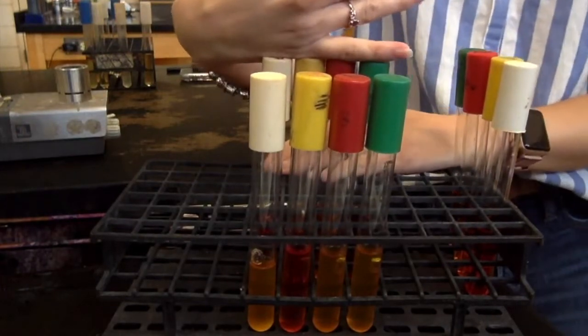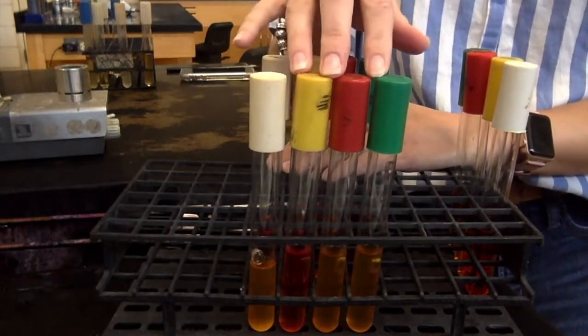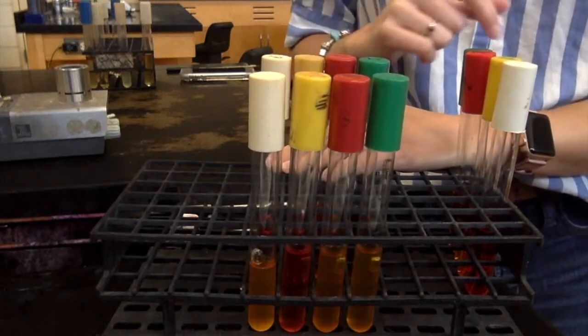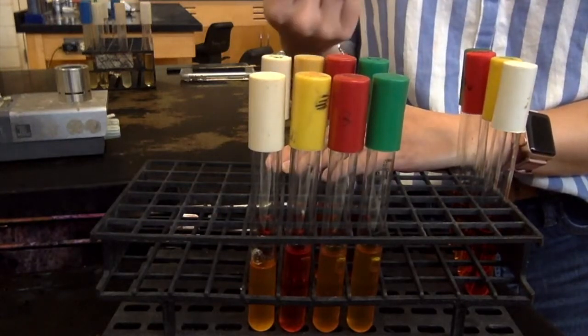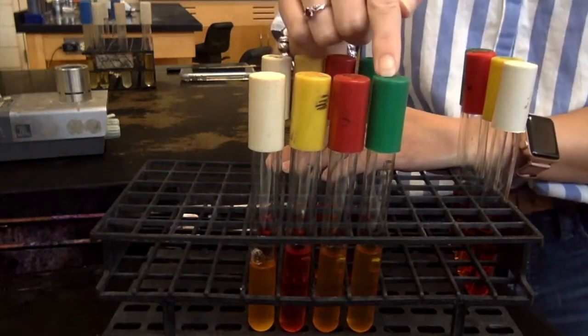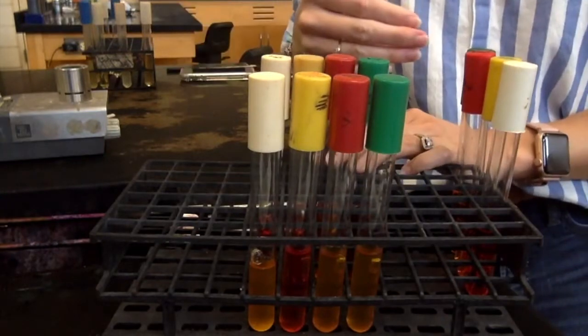Okay, so for phenol red, under acidic conditions, phenol red turns yellow. So when the sugar is fermented, acids are produced, pH drops, phenol red turns yellow. Now, don't get that confused with the methyl red.